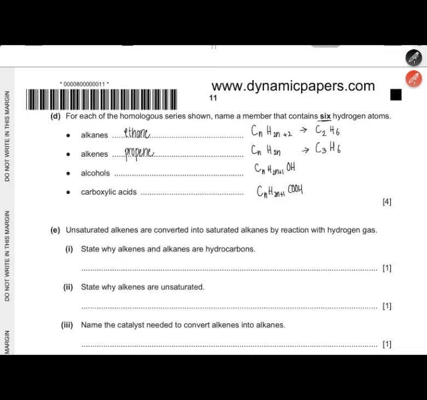For alcohol, the general formula is CnH2n+1OH. So we can try with ethanol, C2H4 plus 1 is 5, OH, so 6 hydrogen atoms are present. This is ethanol. And for carboxylic acid, this is the general formula. Let's try with C3. C3H5COOH. This makes it propanoic acid. All of them have 6 hydrogen atoms.